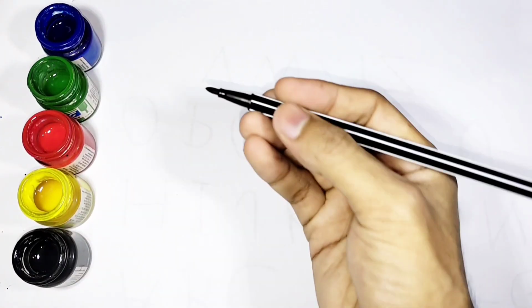Today we draw capital letter alphabets. First we are using the color of black. Kids, now we draw capital letter alphabets A to Z.